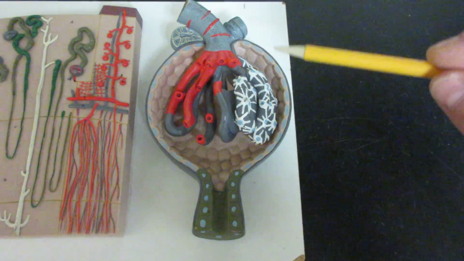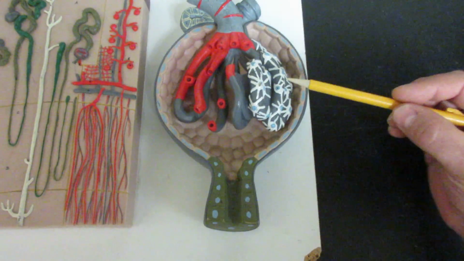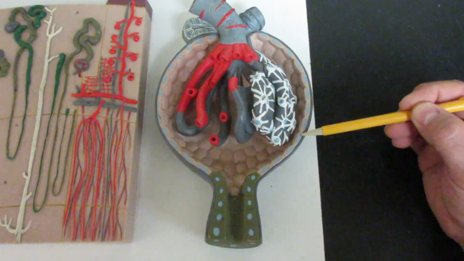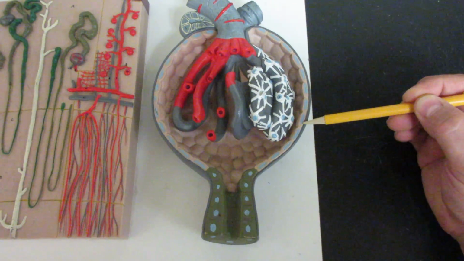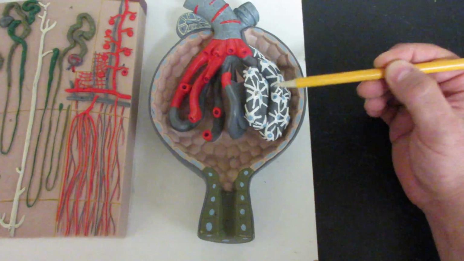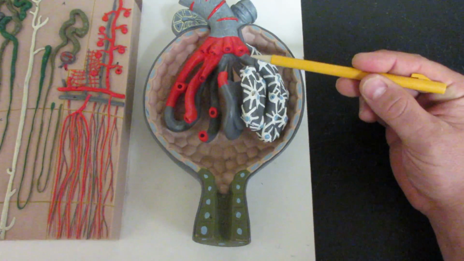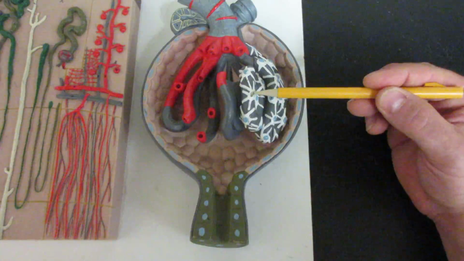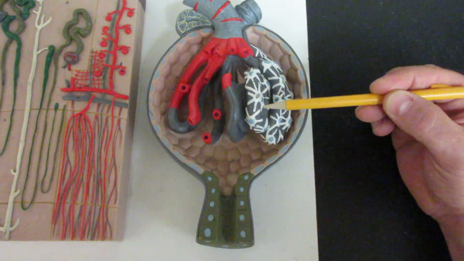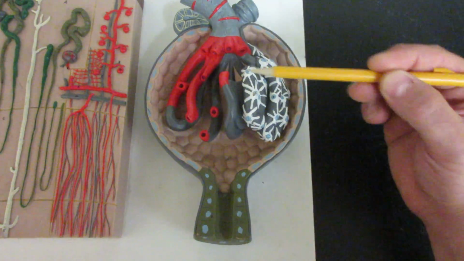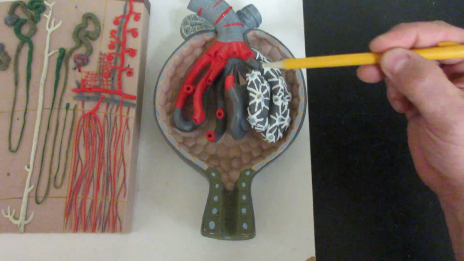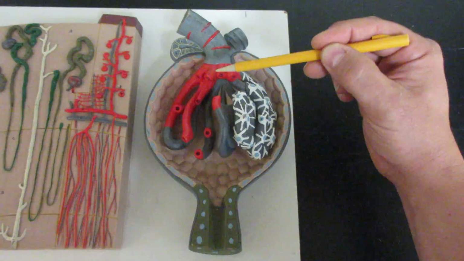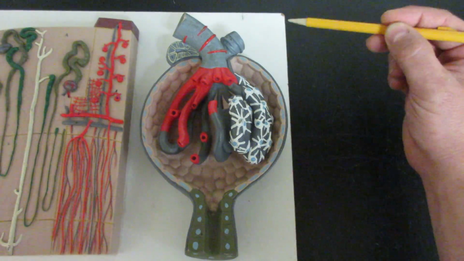So the corpuscle consists of the capsule, which is this outer part called the Bowman's capsule. So this is the parietal layer, which is simple squamous. The visceral layer, which actually surrounds the glomerulus, is made up of these specialized cells called podocytes with these little foot-like processes called pedicels. So then the glomerulus is this capillary right here, and then the afferent arteriole leads into it, and then the efferent arteriole comes out.